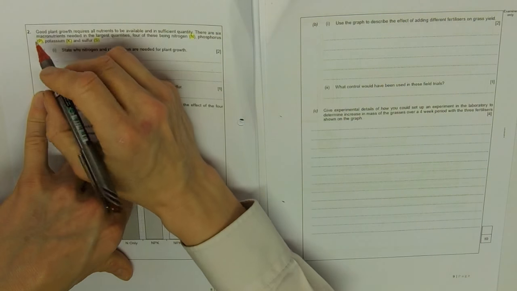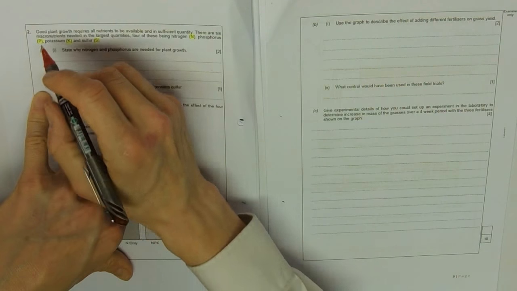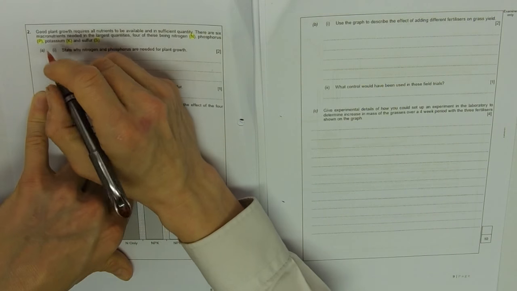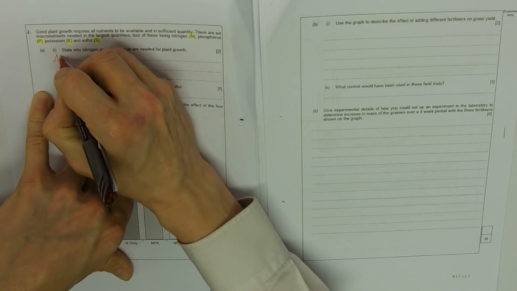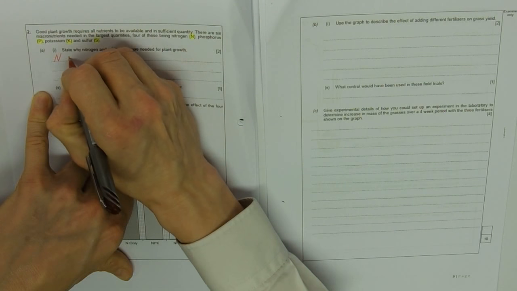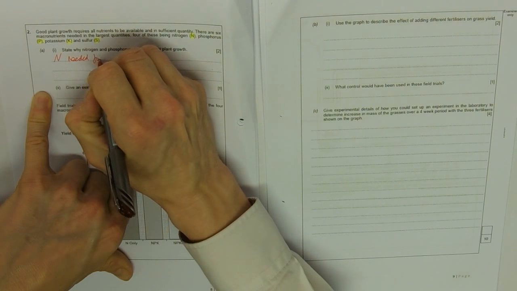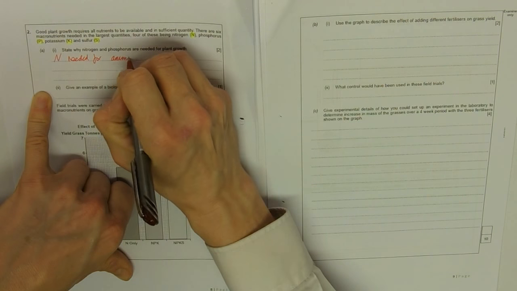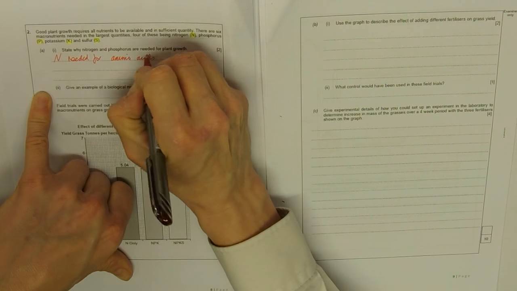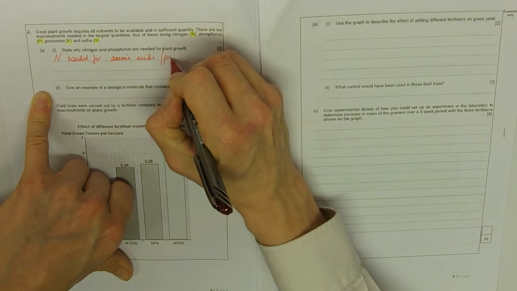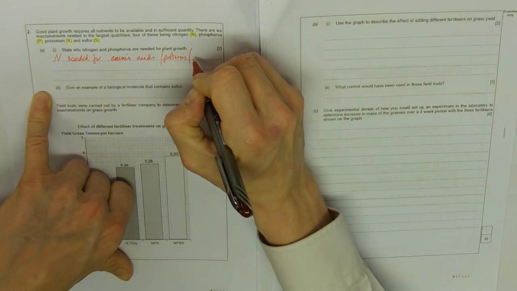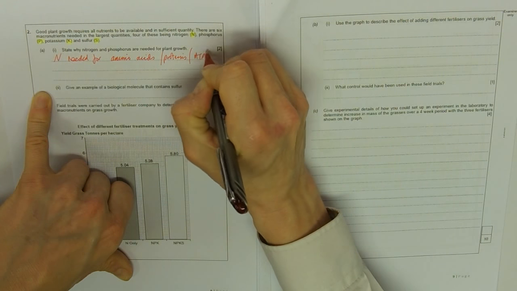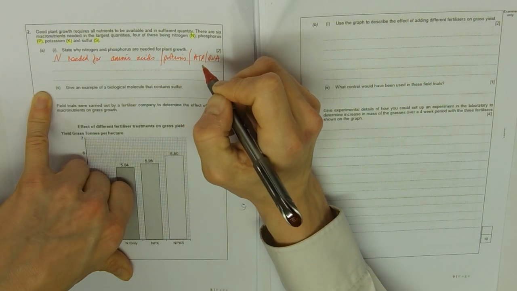So N, nitrogen, in amino acids and proteins and all. So it's just coming up with a suggestion here. So nitrogen is needed for amino acids, proteins, ATP, DNA, any suggestions there.